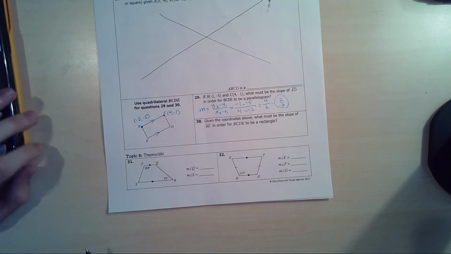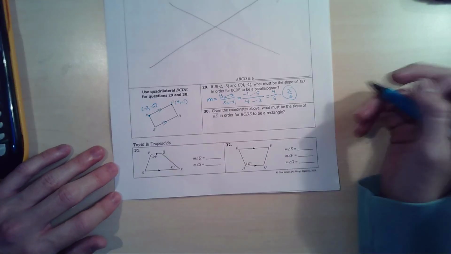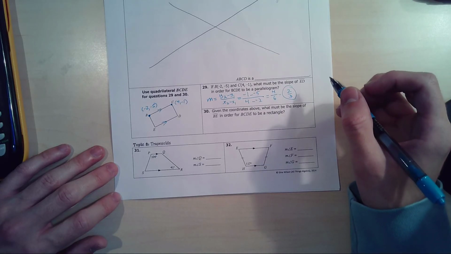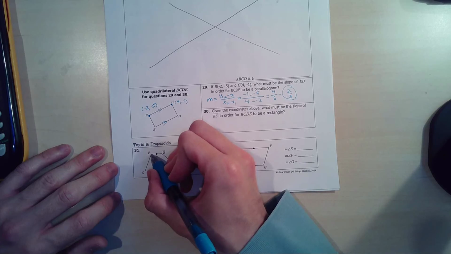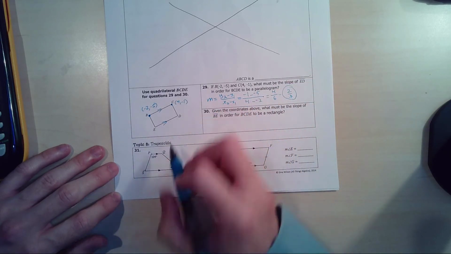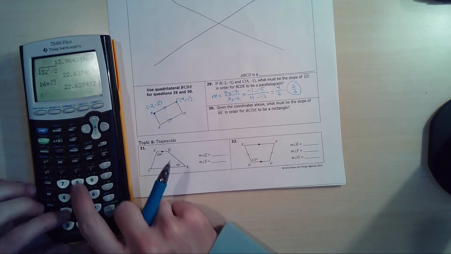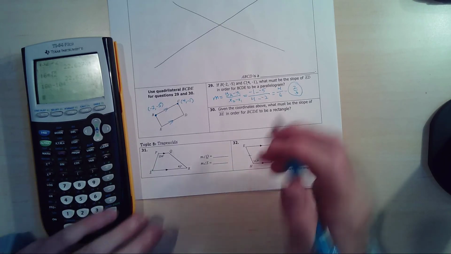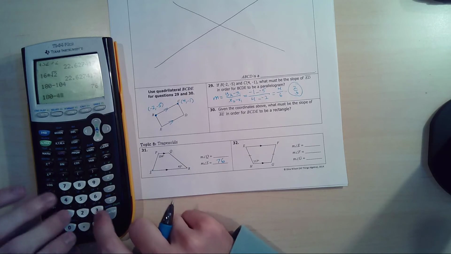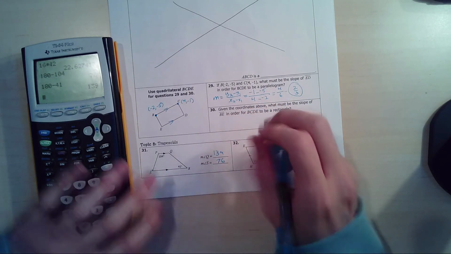31, trapezoids. That's what we did today in class. So remember, these two have not been marked as equal, so we can't assume they're isosceles. So we just have to remember that if it's touching the same leg, they have to add up to 180 degrees. So angle S, for instance, is going to be 180 minus 104, and that's going to give you 76, and angle Q is going to be 180 minus 41. That's going to add up to our nice little 139. Easy peasy.